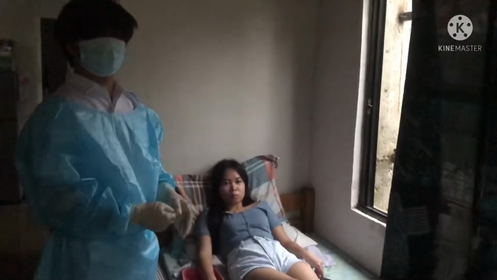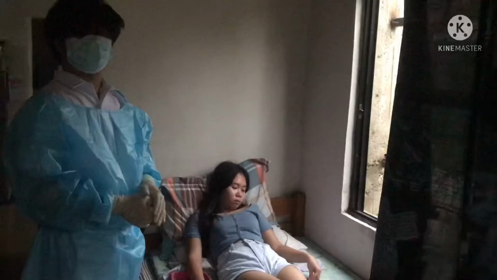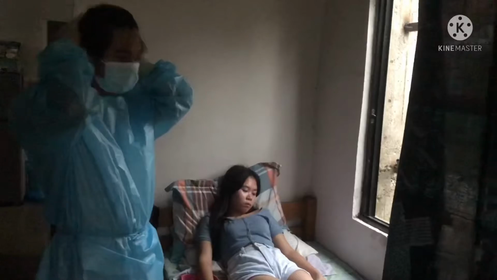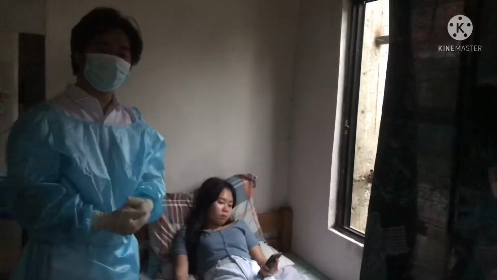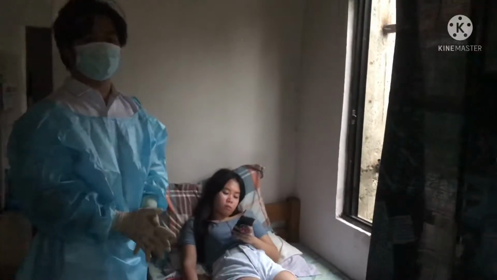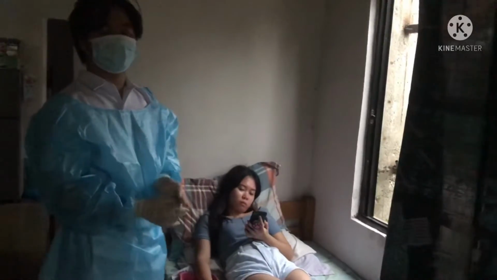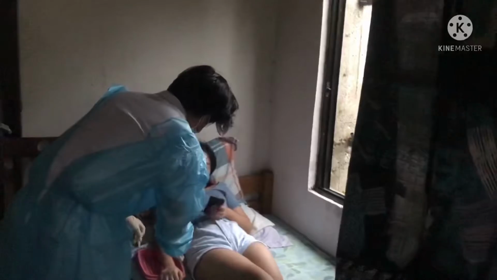It is important, ma'am, because the lab may want to analyze if the wound of the patient is infected around the area, or maybe severely infected, depending on the situation. So ma'am, I will take a culture from your wound so the lab can analyze whether it is infected or healing.